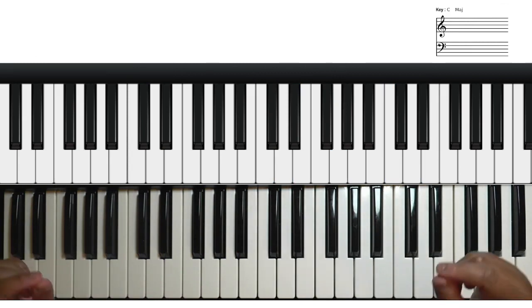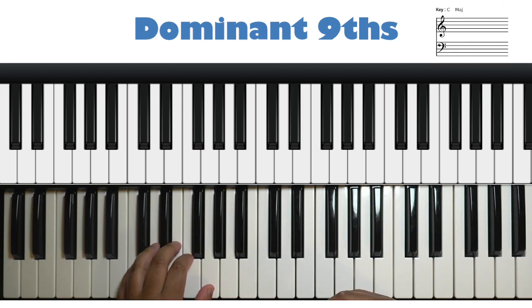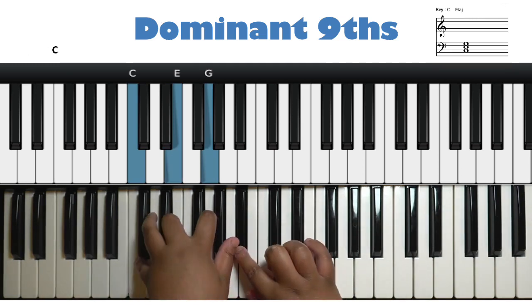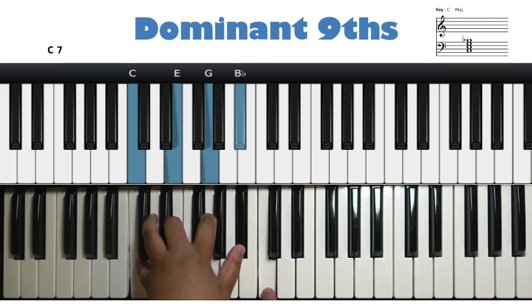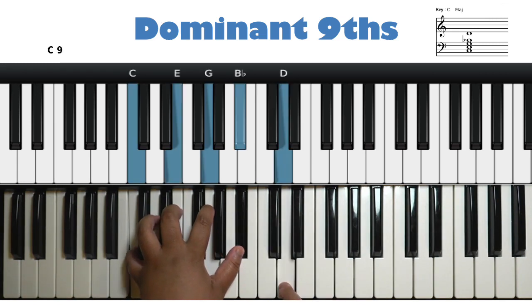Now let's build the vocabulary here. You can extend this. Dominant 7th, the next extension up is dominant 9th, right? So 1, 3, 5, 7. If I keep counting up the scale, 8, 9. Right? So that's how you find your dominant 9th chord. You're just going to add the 9 to what you already have. So I can play the full dominant 9th chord, C, E, G, B flat, and D. But that's not how I think about dominant 9ths.